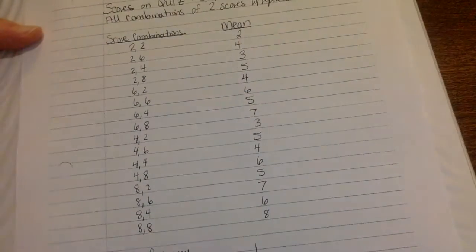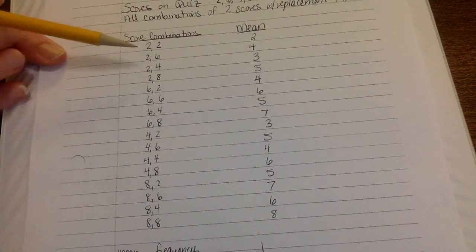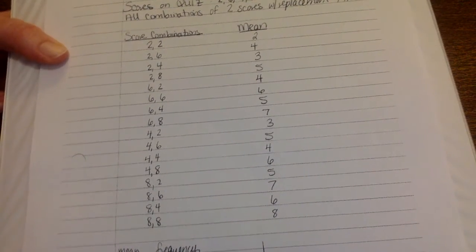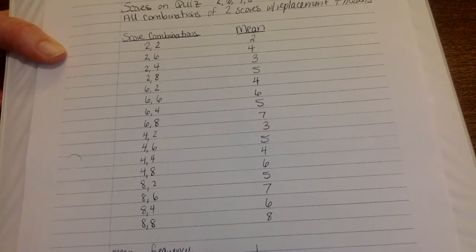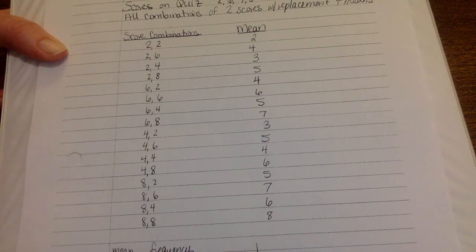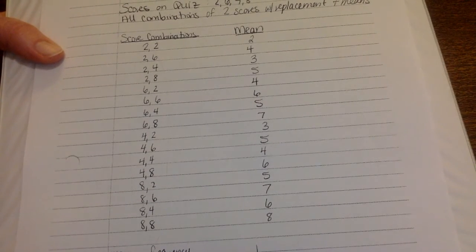All right. And then we're also going to calculate their means. Obviously 2 plus 2 is 4 divided by 2 gives you 2. 2 plus 6 is 8 divided by 2 gives you 4, so on and so forth. So here's the ordered pairs. Here's the mean of the ordered pairs. All right, what we're going to do then is draw a histogram of these.